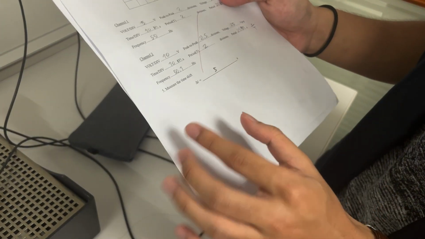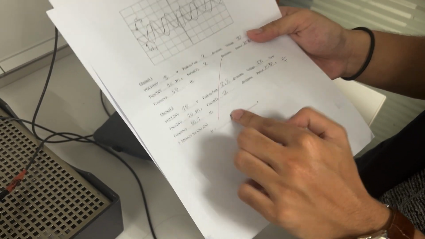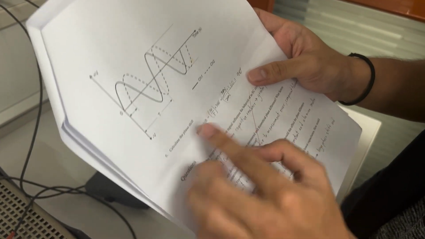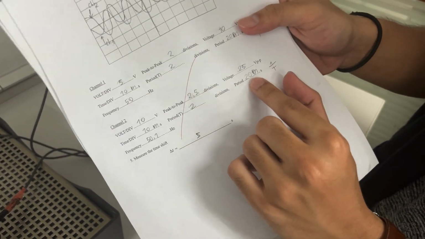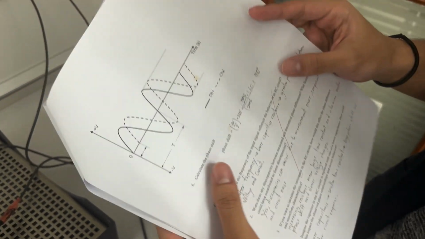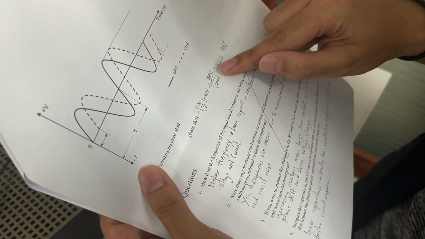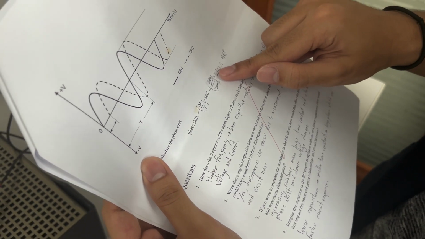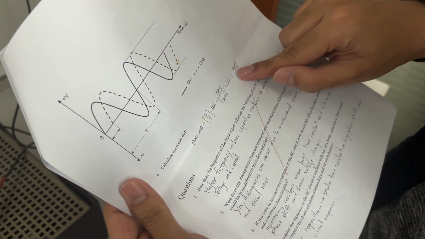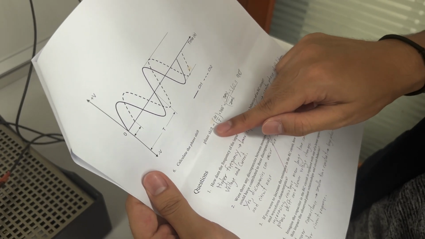So the delta t we got is 5 millisecond, and for the T, we can use 20 millisecond, and then we divide 5 by 20, and we multiply by 360 degrees, and we will get 90 degrees. That's the answer for the phase shift.